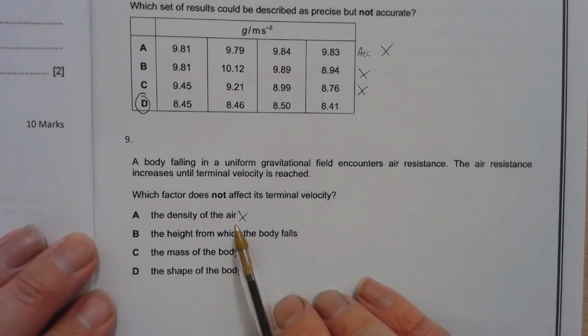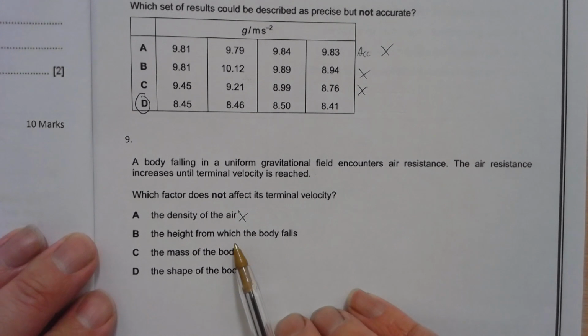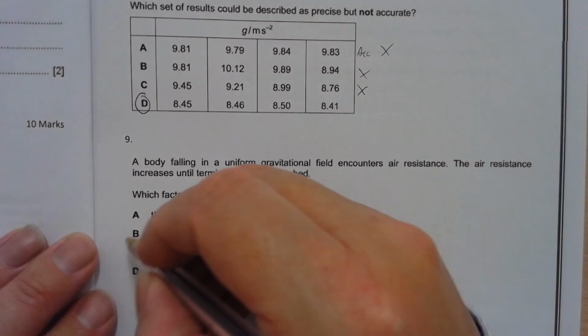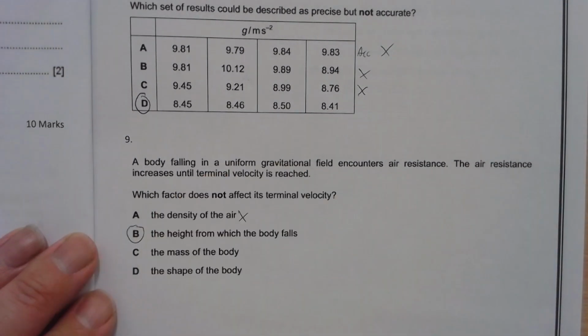So actually, that's not going to have much of an effect on the terminal velocity unless it's a massive change in height. The mass of the body, well, we know the greater the mass, the greater its terminal velocity, because it has a greater weight and therefore it has to be overcome by the air resistance. The shape of the body, well, we know that if you're skydiving, you spread your arms and legs out, your terminal velocity decreases. So B is definitely the correct answer here.